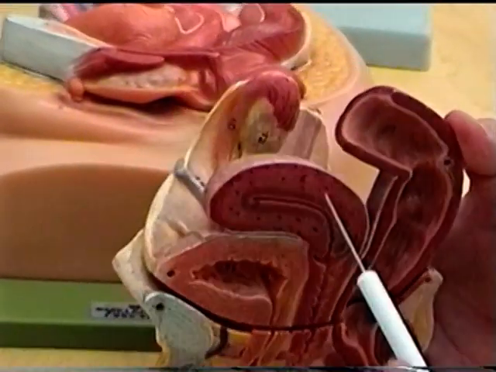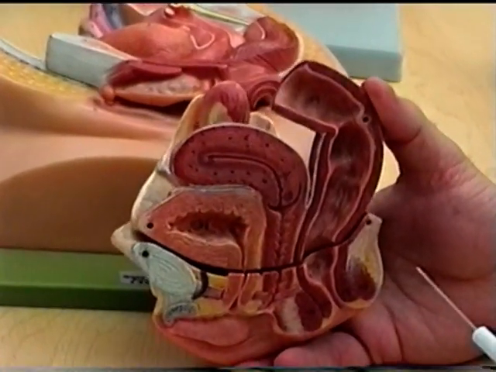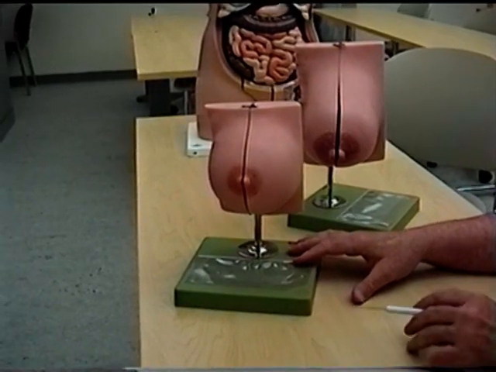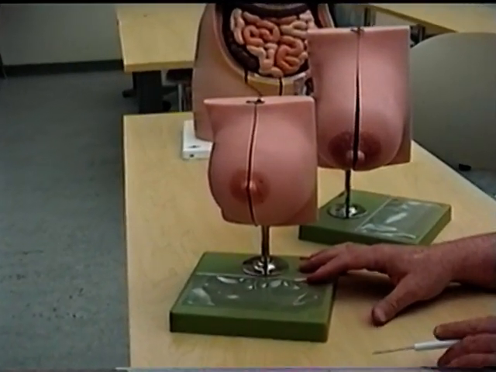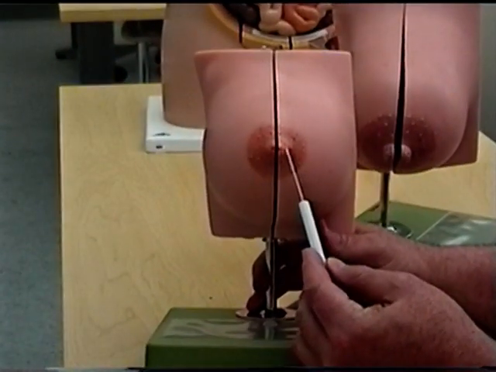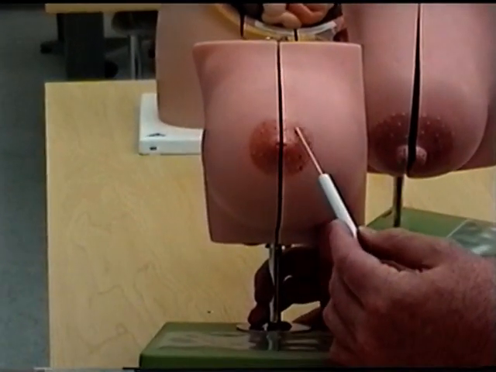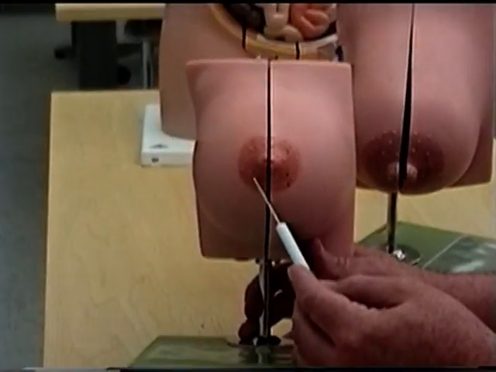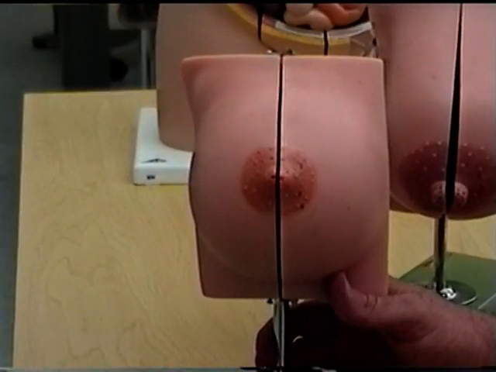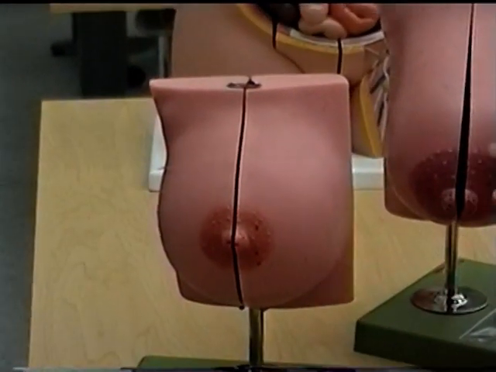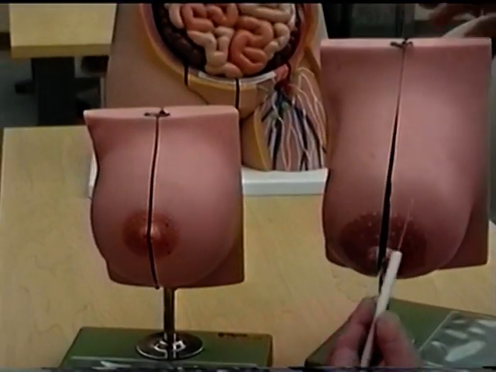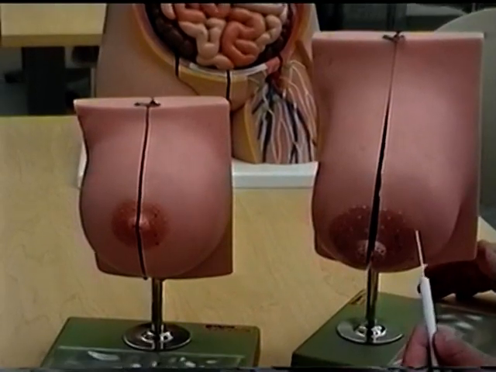So breasts are part of the reproductive system in women, designed to produce milk to nourish babies. So I think the anatomy that most people are fairly aware of is the nipple at the end of the breast and a darkened area of thickened epithelium around it that we call the areola. Now, the two breasts you're looking at are supposed to be designed to represent the breasts from the same woman, but this is a non-pregnant breast, and this is a lactating or pregnant breast.